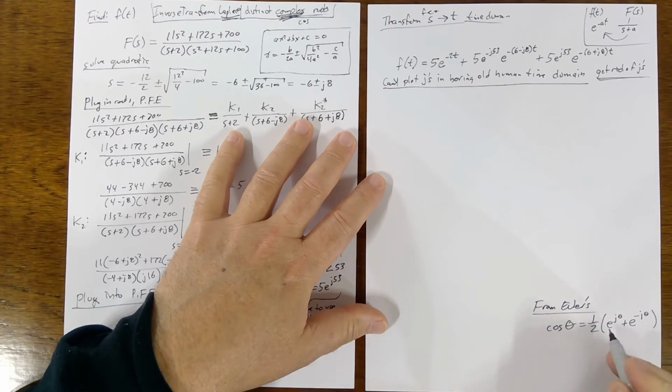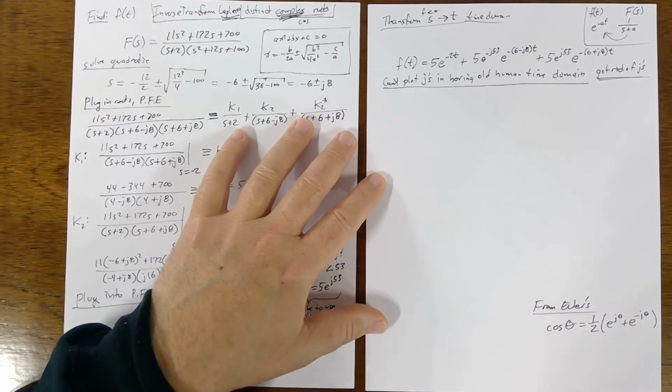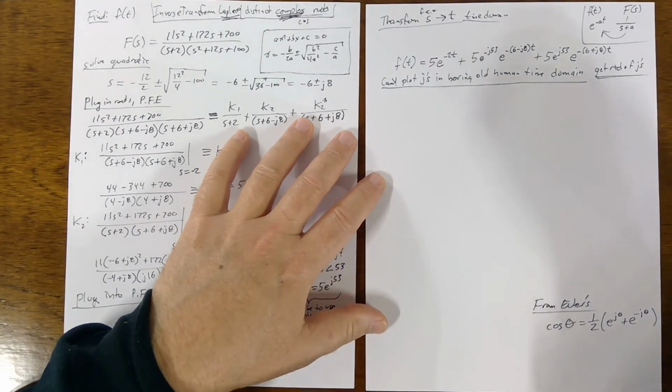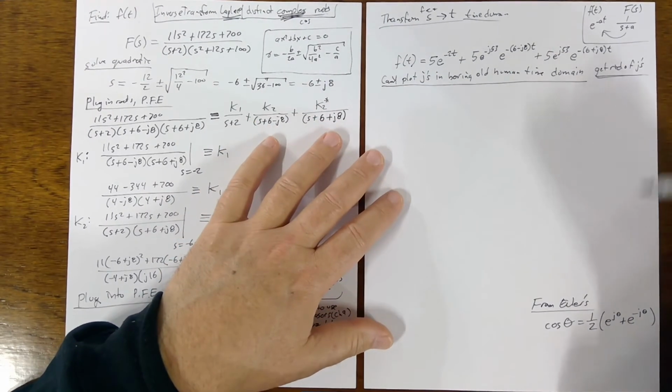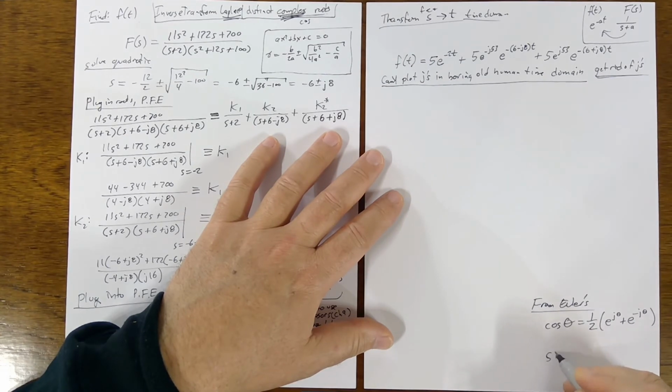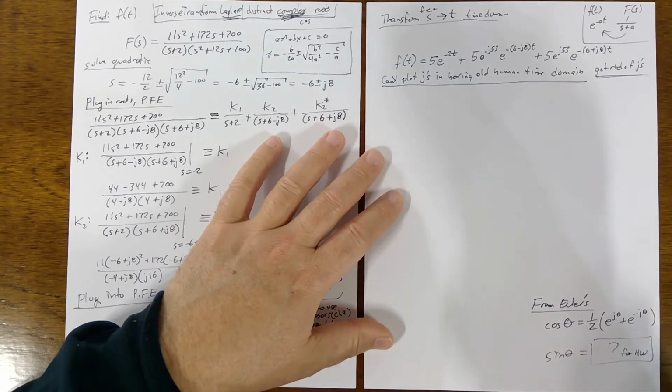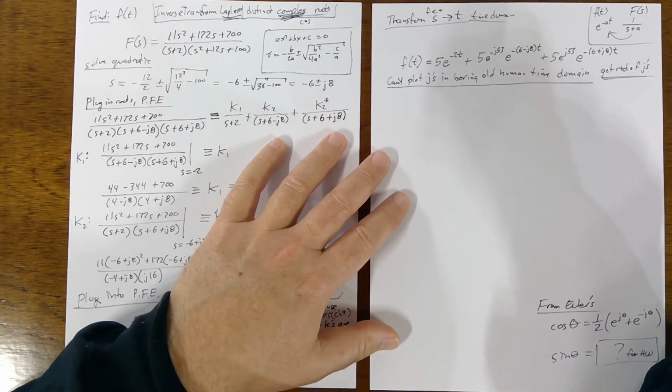This is cosine theta in terms of these e's. I guess I really like just plain old cosine and sine. Anyway, this is from Euler's, and there's a sine one which may help you on your homework, right? For homework, go look that up or derive it from Euler's if you want.